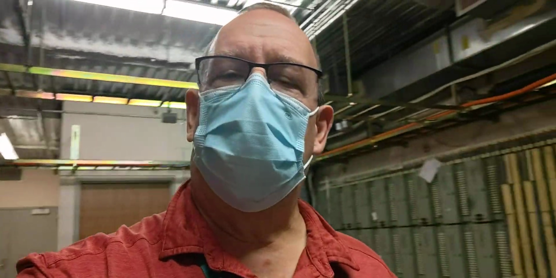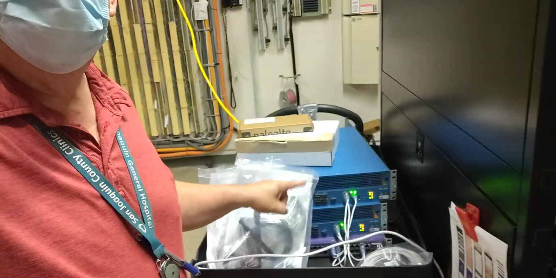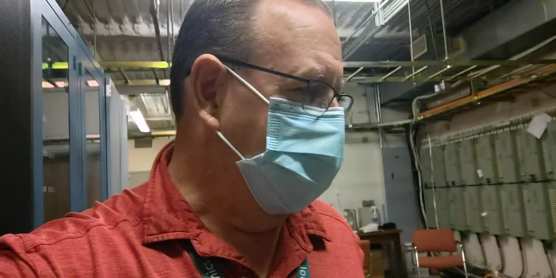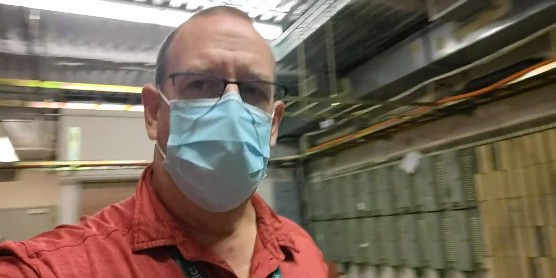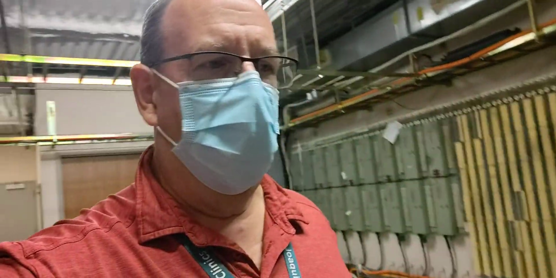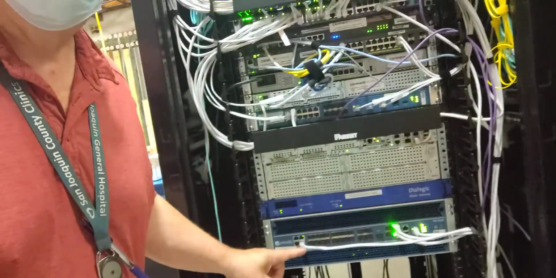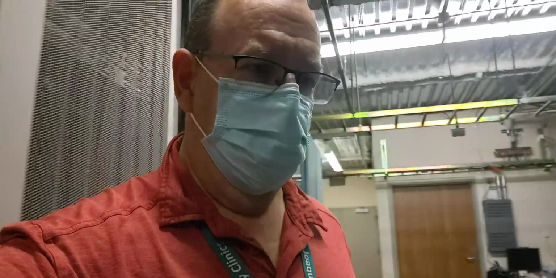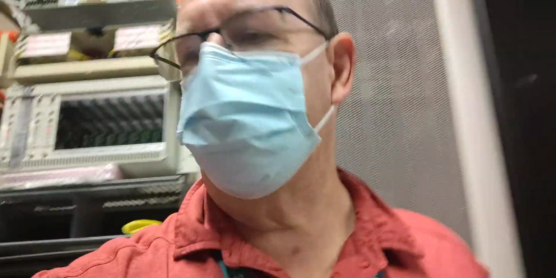So our Firewall Project is progressing. We got our two new north-south firewalls, as we call them, our border firewalls. They're still sitting here getting configured on the cart. I'm going to rack mount those this week. I have already mounted our segmentation firewall. That's going to protect our server environment and our user environment, or protect them from themselves.